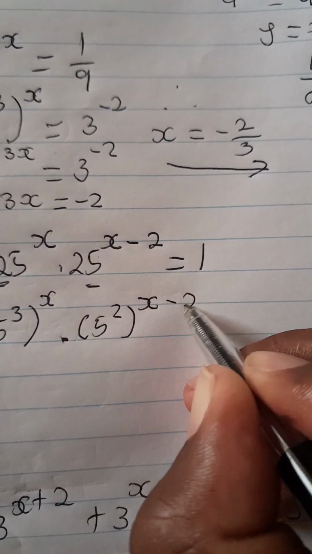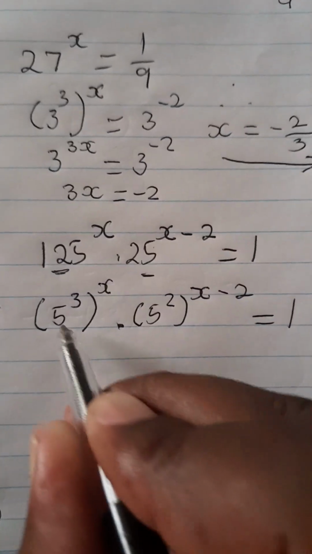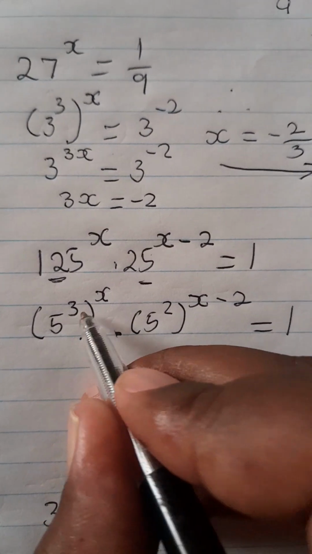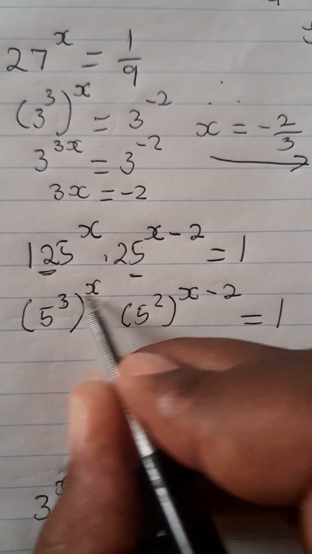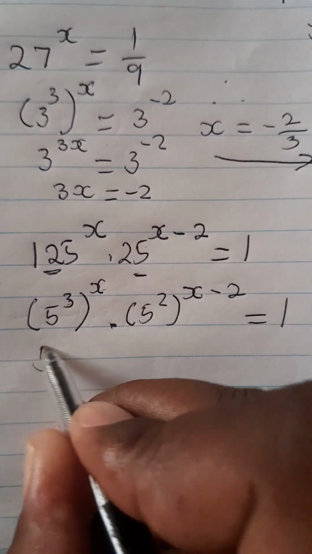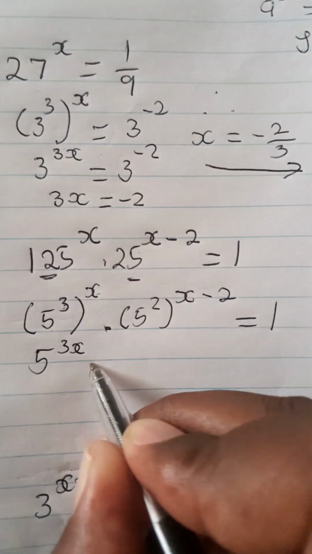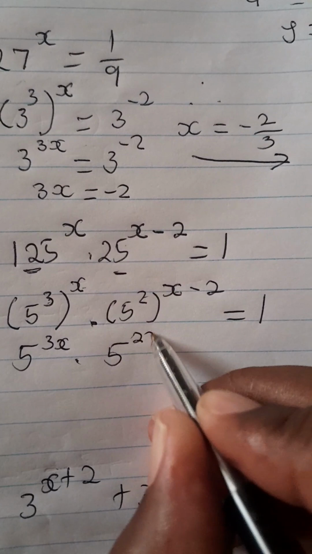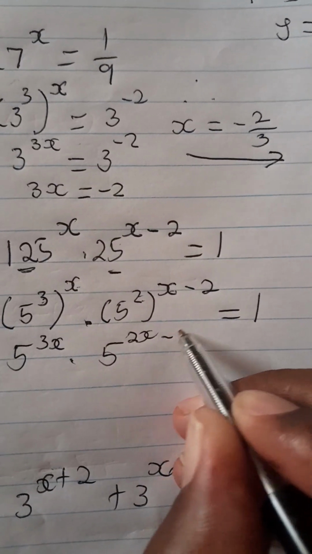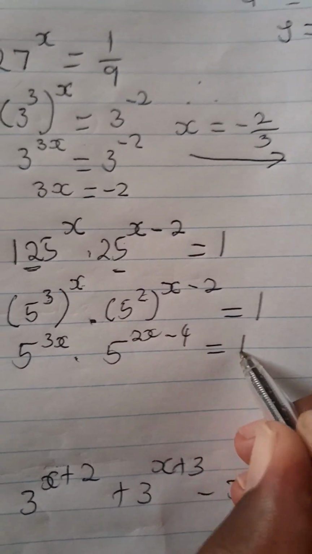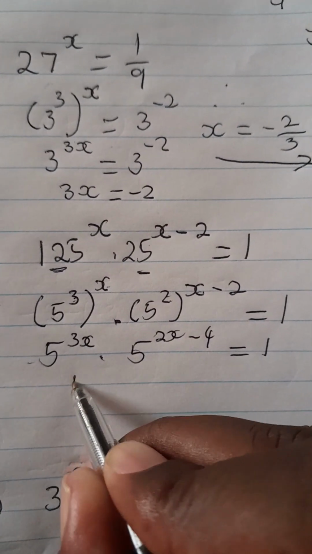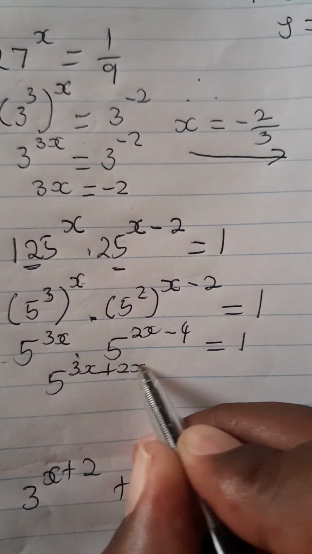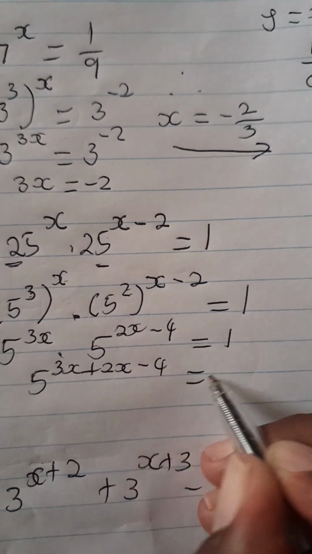Raised to the power of x minus 2, equated to 1. From here, we are going to use the laws of exponents to get rid of brackets. 3 multiplied by x gives us 5 to the power of 3x. Similarly here, 2 times x will be 2x, and 2 times negative 2 will be minus 4, equated to 1. The bases are the same, so we add the exponents: 3x plus 2x minus 4, equated to 1.